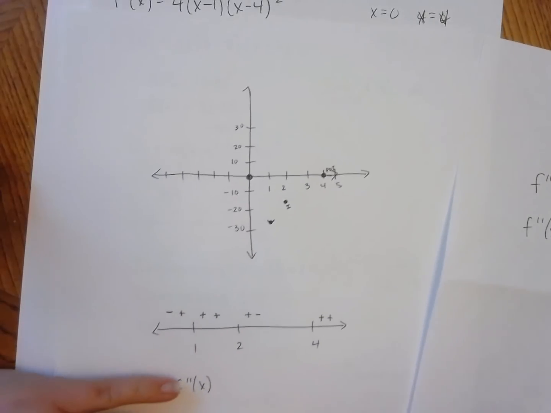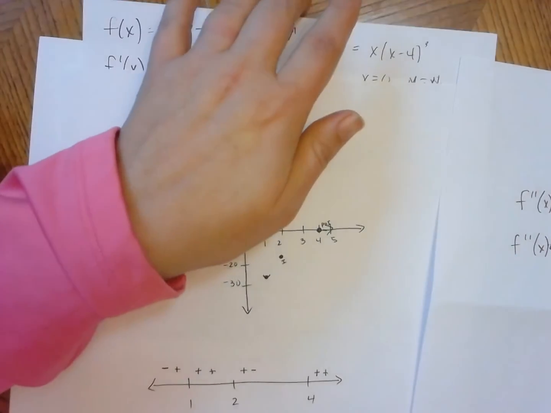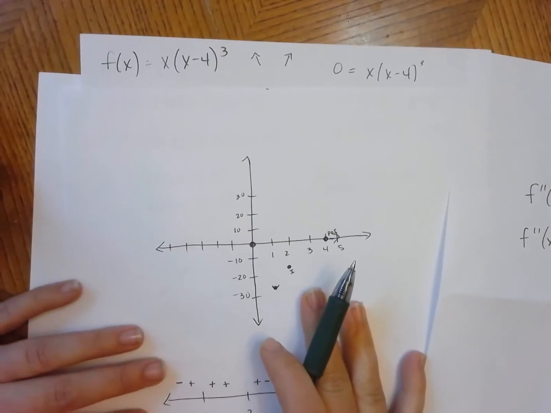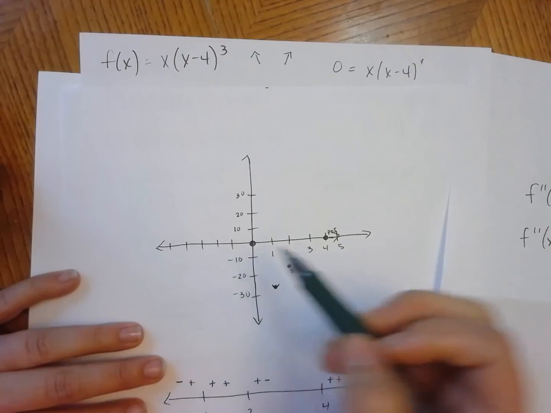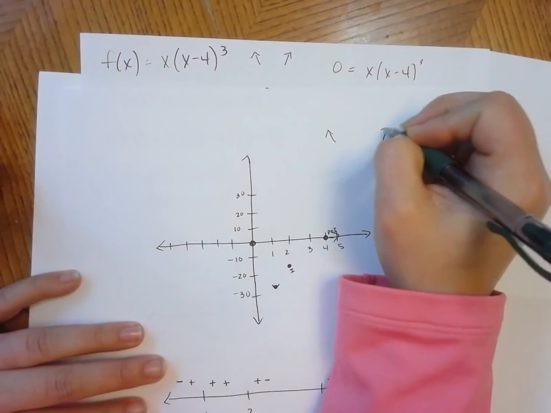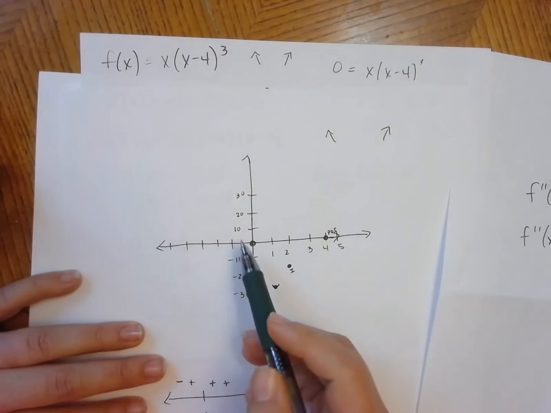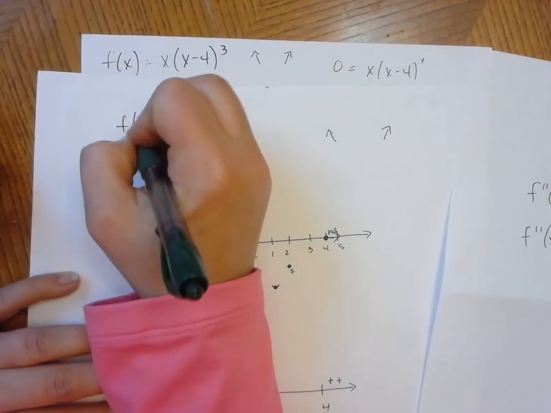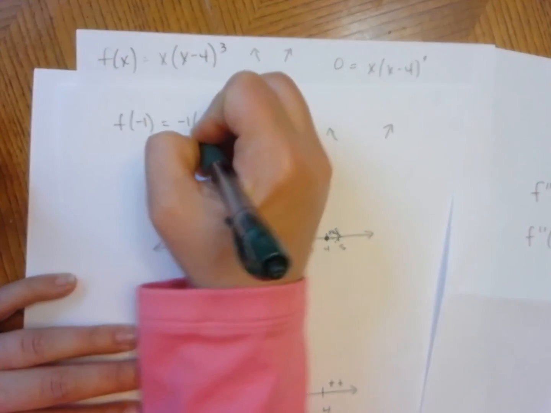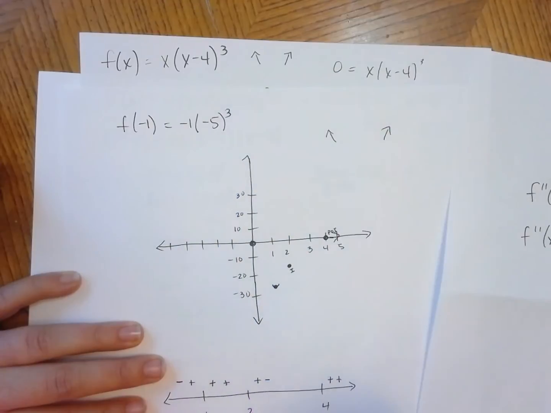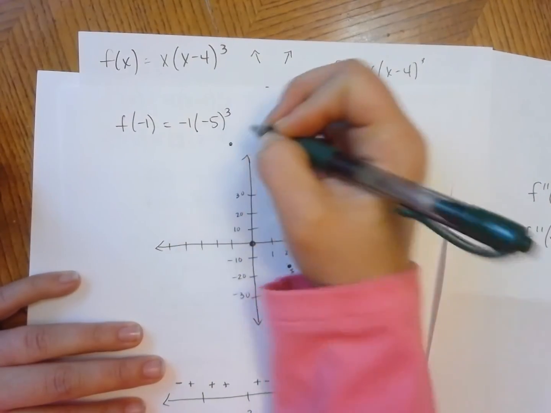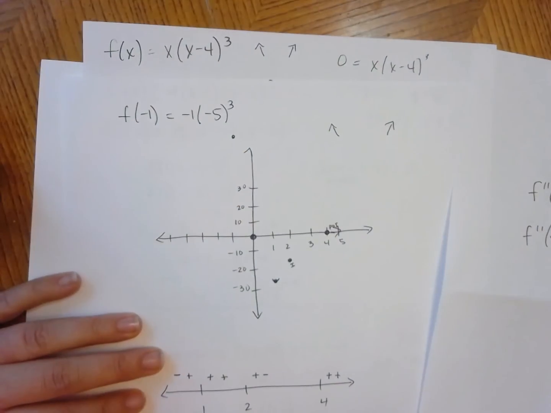All right, so maybe I want to put just one point on this other side over here. So there's my original f. I know that my graph should end like this. We've already talked about that. So maybe I want to just plot a point over here. It's going to be a big point, I think. So let me just try -1. So f of -1 based upon this is -1 times -5 cubed. So that's positive 125. So that's way, way up here. My graph is almost vertical in that spot.